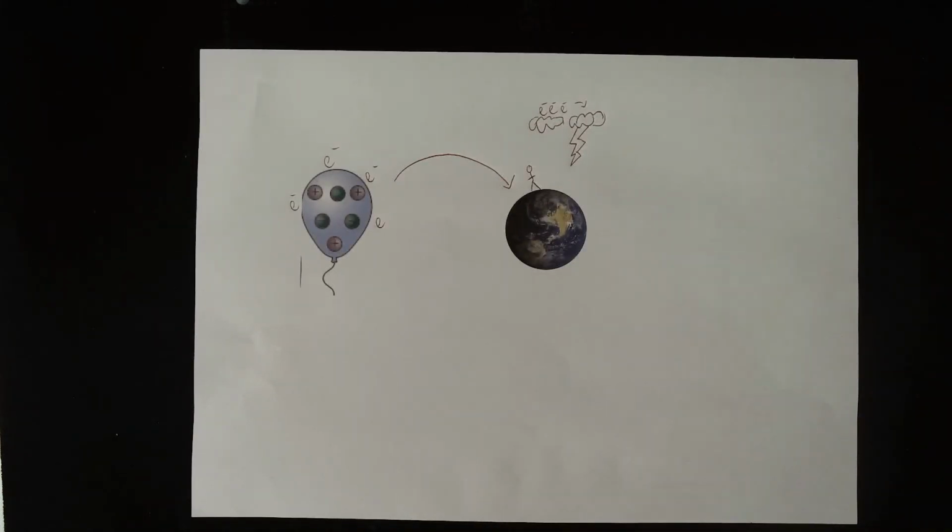Okay, so that is static electricity, where electrons can be transferred between objects, and if the object gains lots and lots of electrons, the electrons can jump across the gap if there is a potential difference which is large enough.